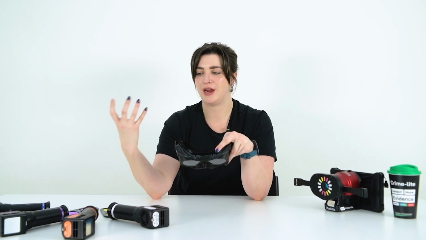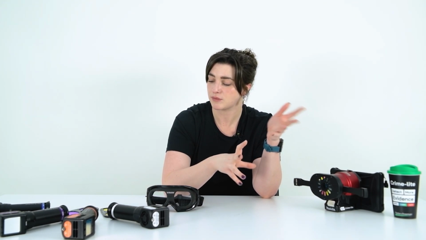When we do fluorescence, what's really important is matching up that filter with the light source that we're using. Because each light source will have a different peak wavelength and a different emission wavelength, we need to match up our filter with our light source.